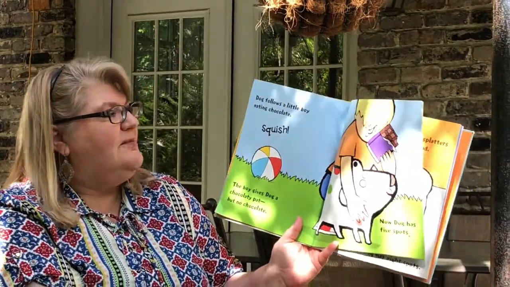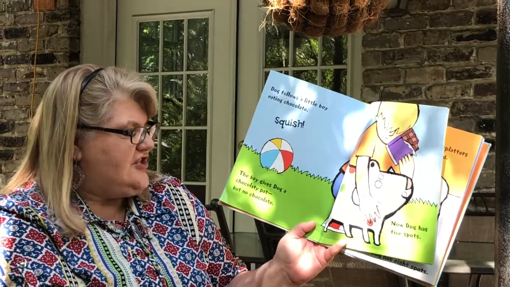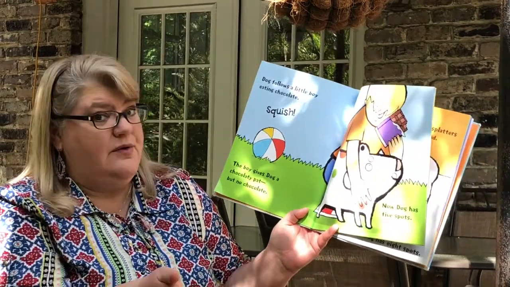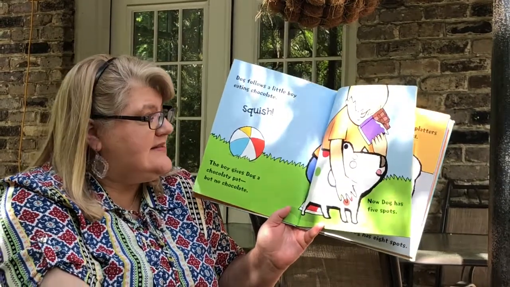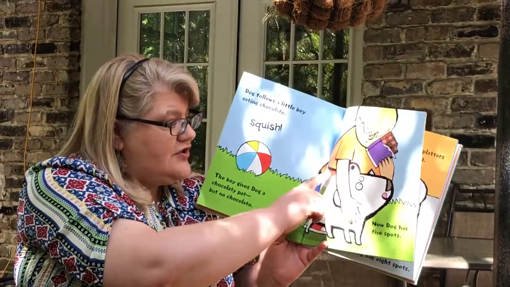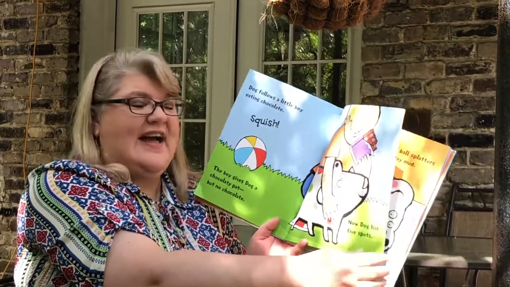Dog follows a little boy eating chocolate. Squish! The boy gives Dog a chocolatey pat, but no chocolate. And now Dog has 5 spots. 1, 2, 3, 4, 5.